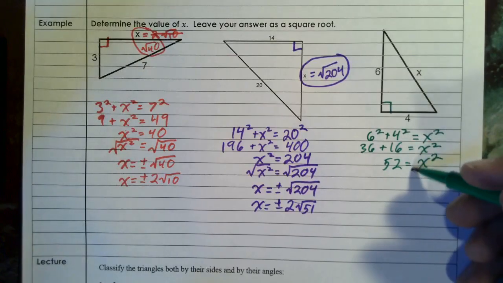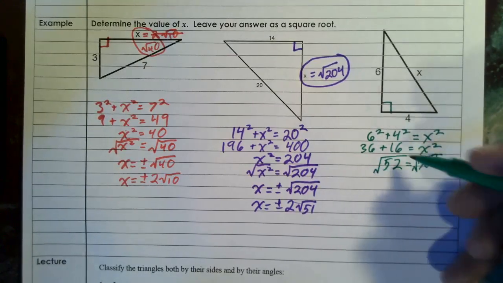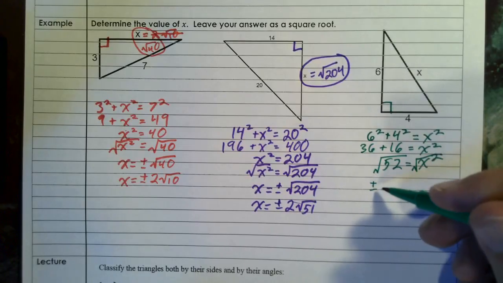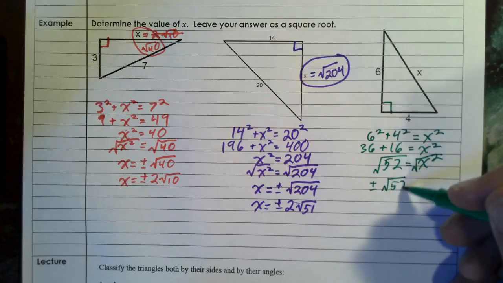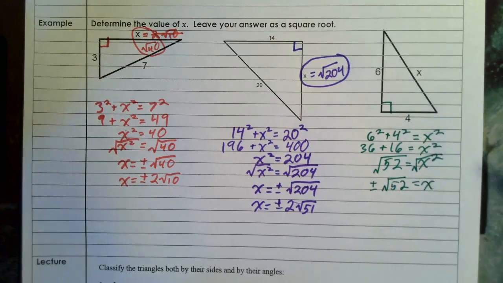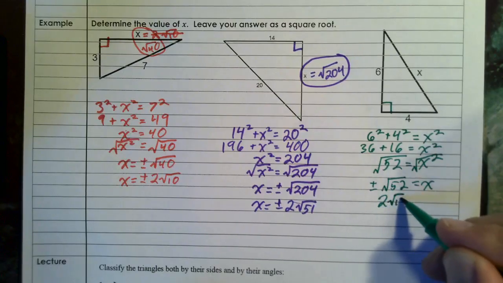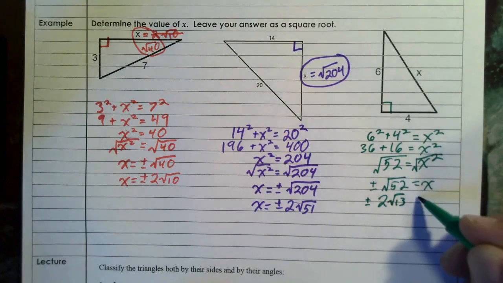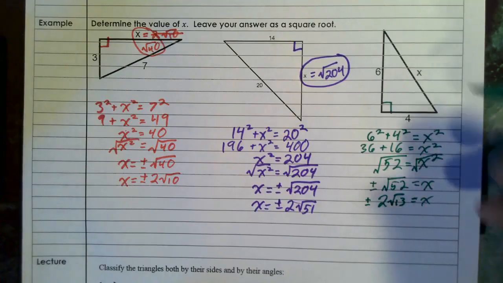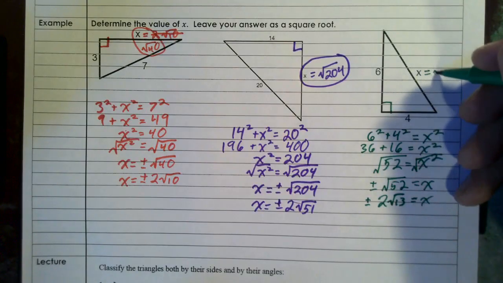And then I need to get that x by itself, so I'm going to square root both sides. So we get plus or minus the square root of 52 equals x. We could simplify that radical as 2 square roots of 13, or you could just leave it as the square root of 52. I don't care. I'm just going to write my answer as the square root of 52.